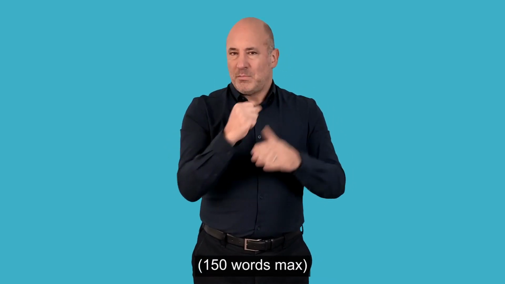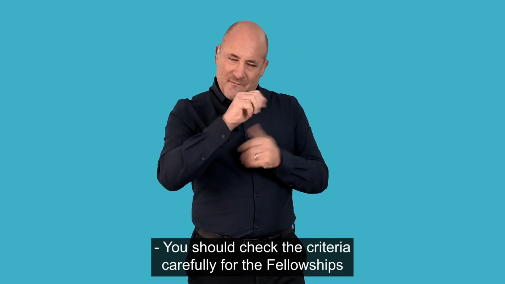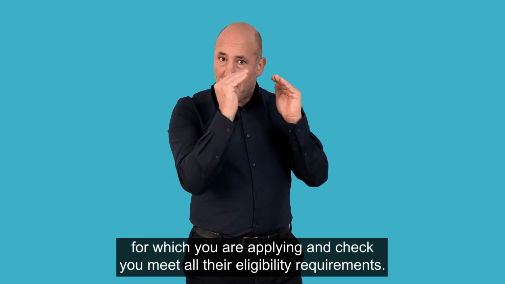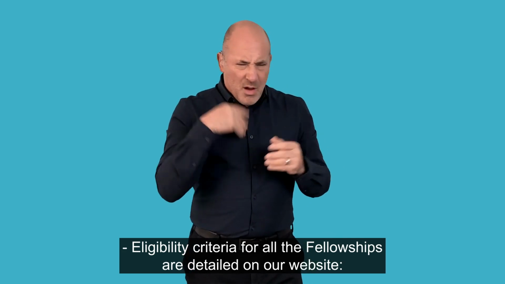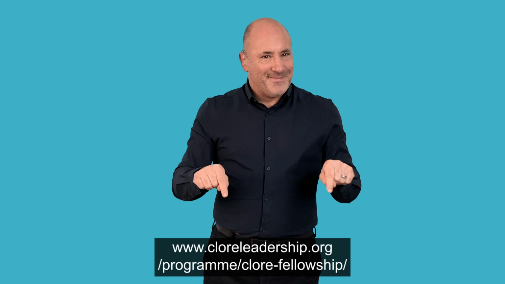150 words max. You should check the criteria carefully for the fellowships for which you are applying and check you meet all the eligibility requirements. Eligibility criteria for all the fellowships are detailed on our website www.cloreleadership.org/program/Clore-fellowship/.